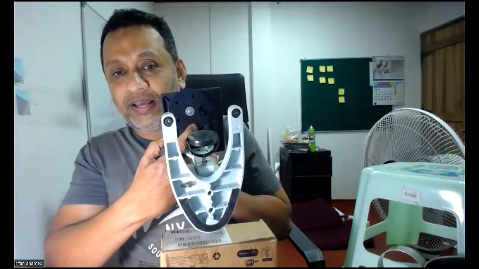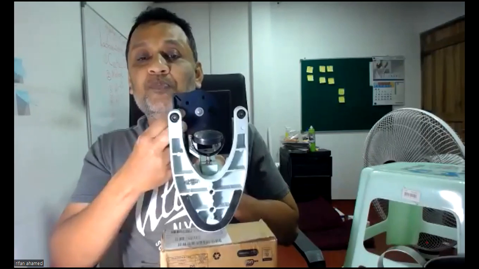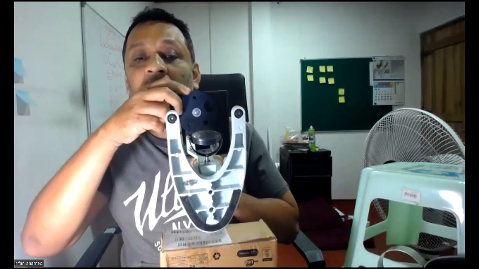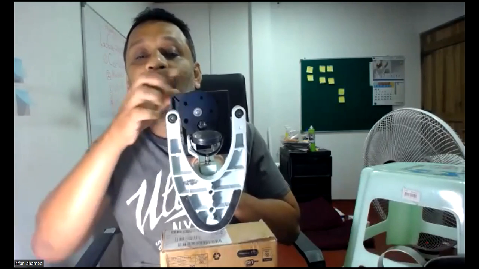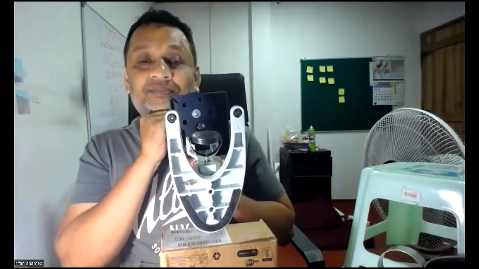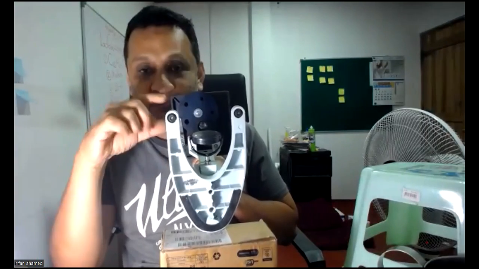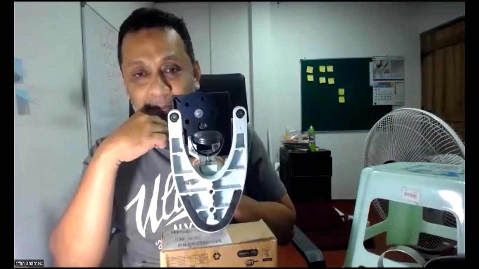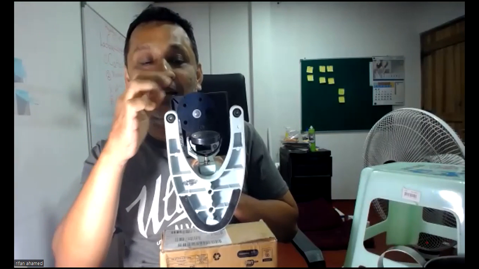Now this hole is straight to the condenser lens. If you bring this hole, it is big now. Then more light can enter. If the hole is big, what is the benefit? More light can enter. If you turn it, then you are reducing the light that enters.